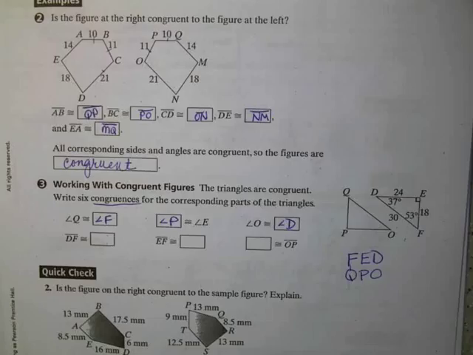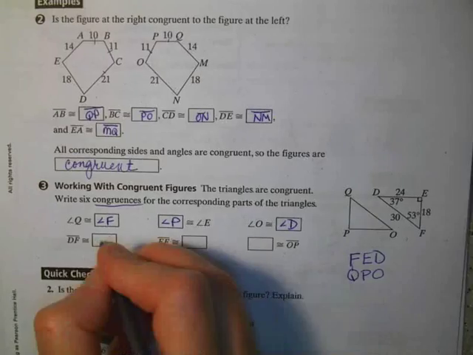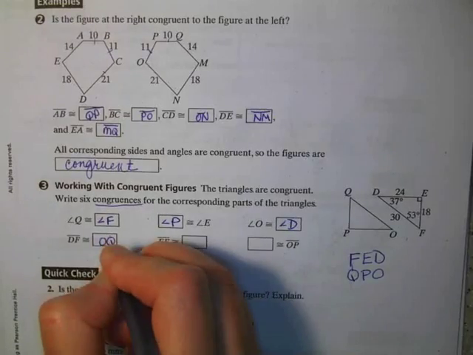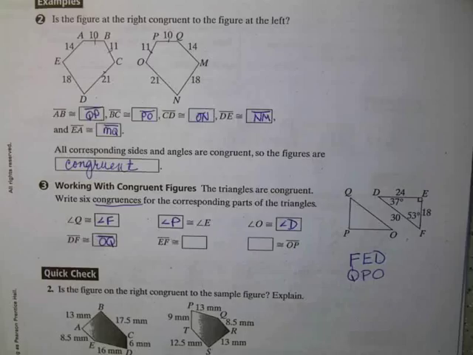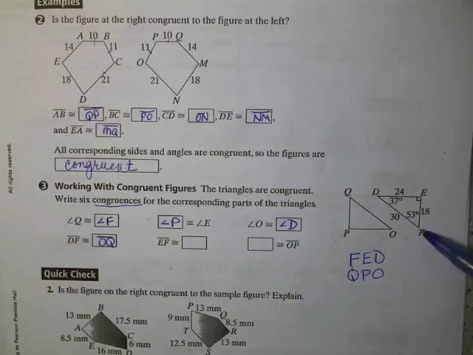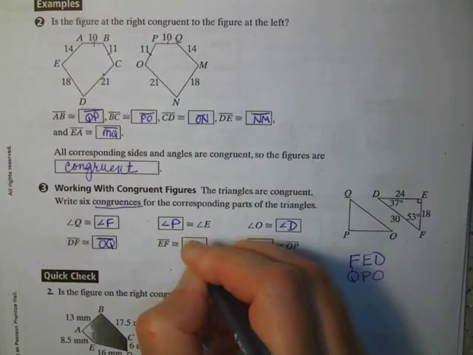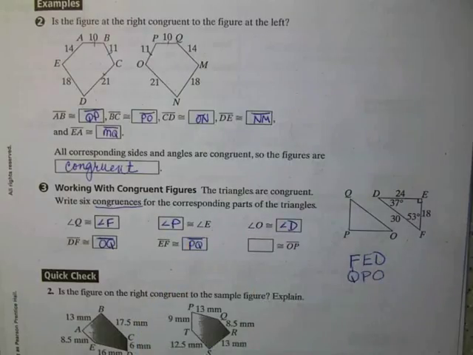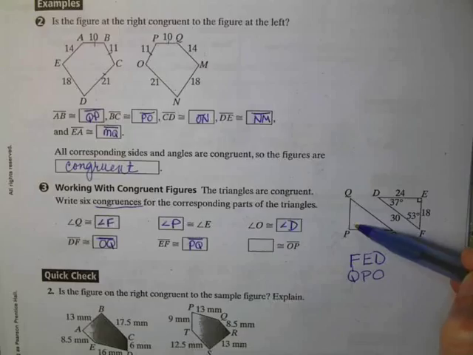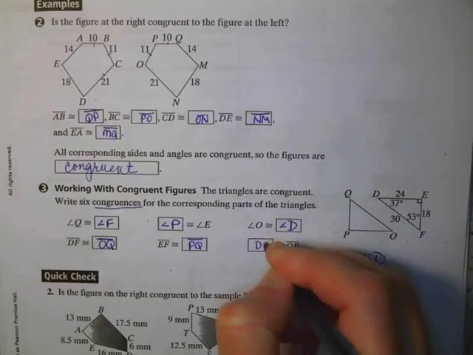Now, segment DF is congruent to segment OQ. Segment EF is congruent to segment PQ. And segment OP is congruent to segment DE.